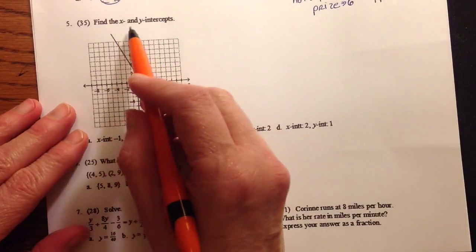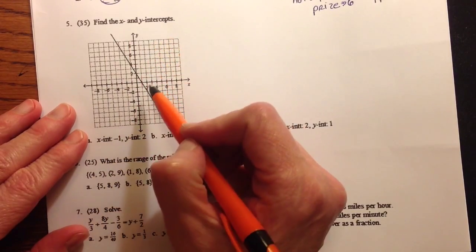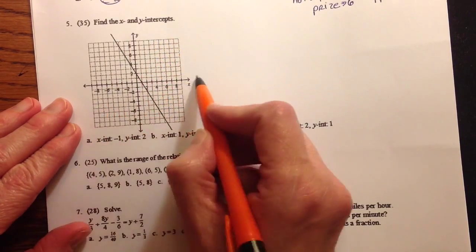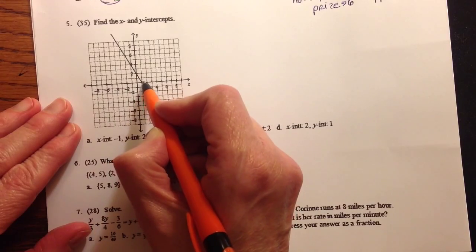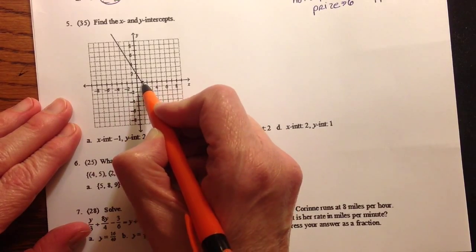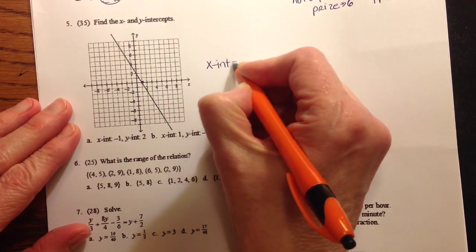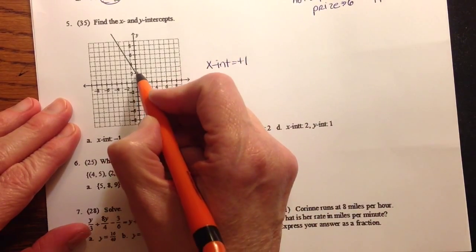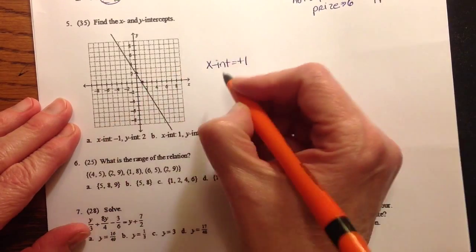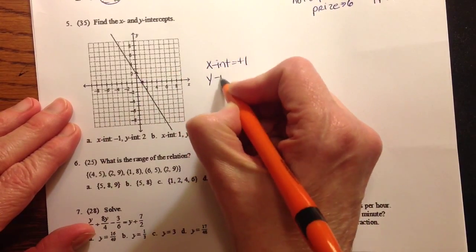Number 5, find the x and y intercepts of this line. Okay, we've got our x-axis, and if you look carefully, you'll notice that the line crosses the x-axis at this point here, which is +1. And then the line crosses the y-axis here, which is a +2.